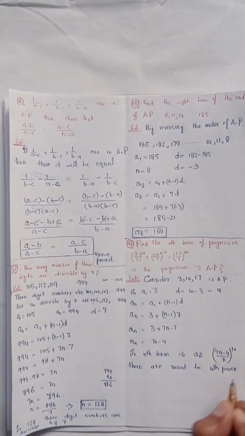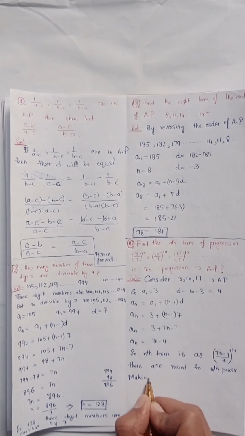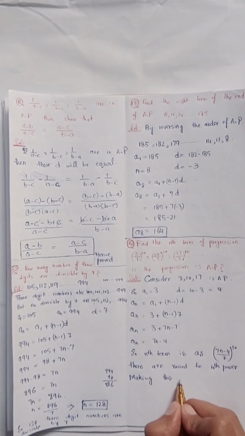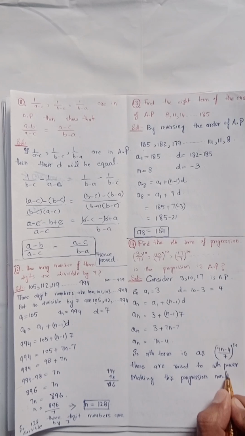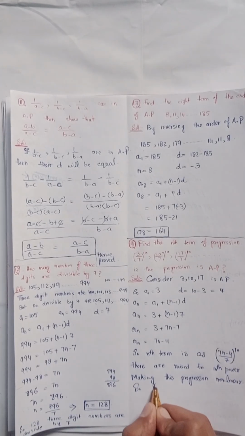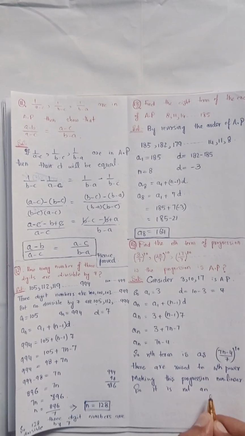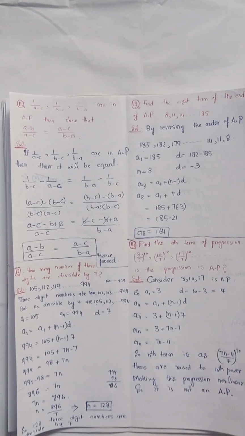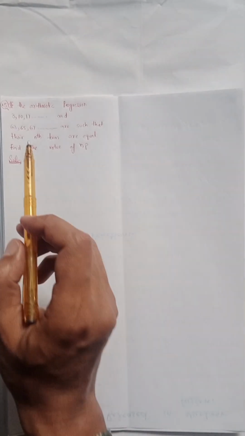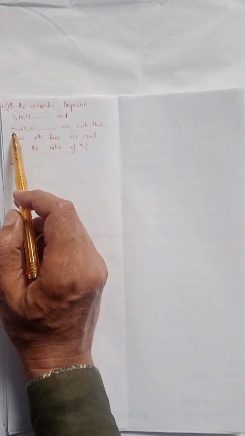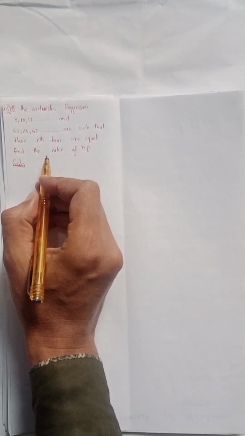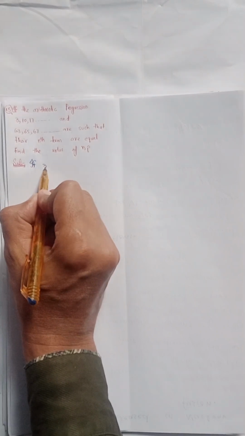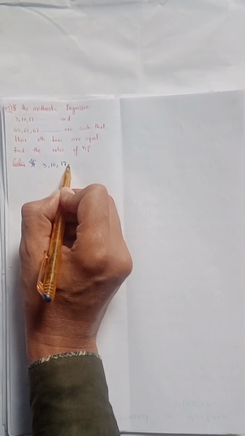For 3, 10, 17, a1 is 3 and d equals 10 minus 3 equals 7, and an equals a1 plus n minus 1 into d, so an equals 3 plus n minus 1 into 7, an equals 3 plus 7n minus 7, an equals 7n minus 4.